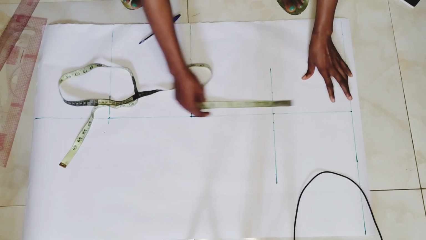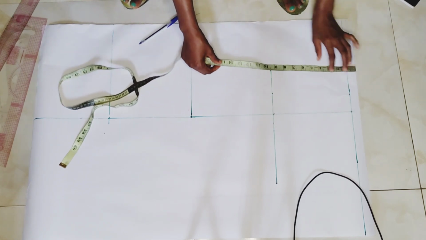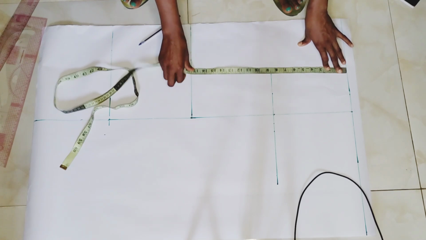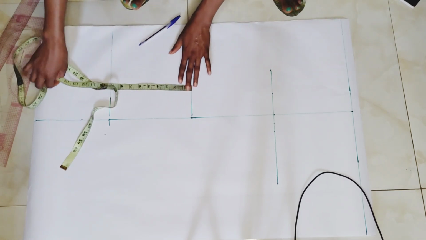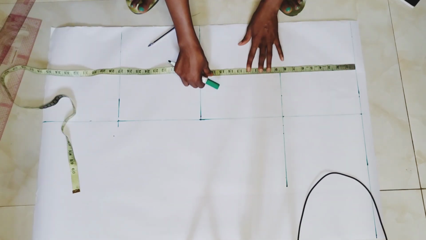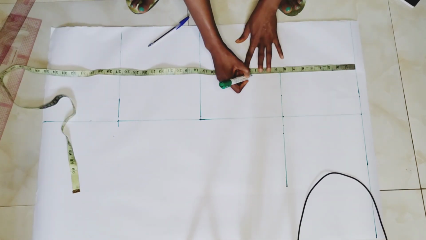That's from my shoulder to my chest line to my waistline. The waistline is 18. Like I always say, use your measurement. From the waistline to the hip was 9. So, body size varies, so measurement varies.